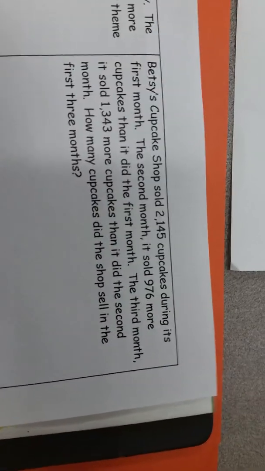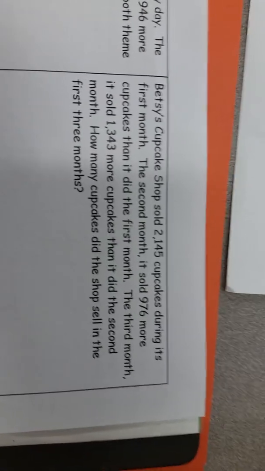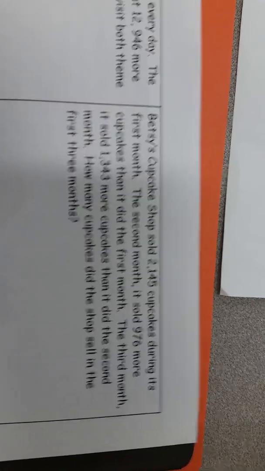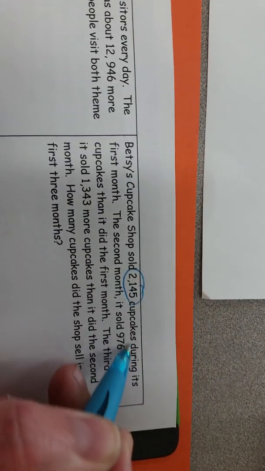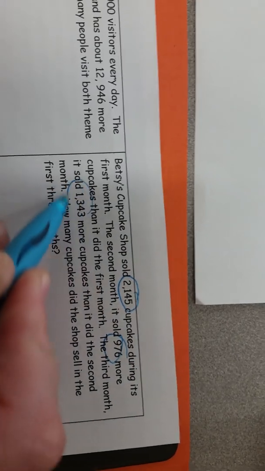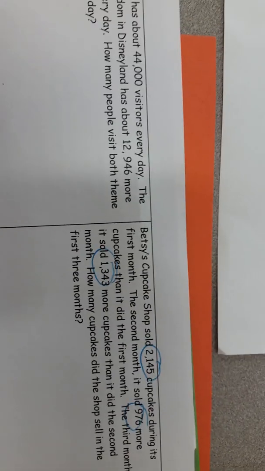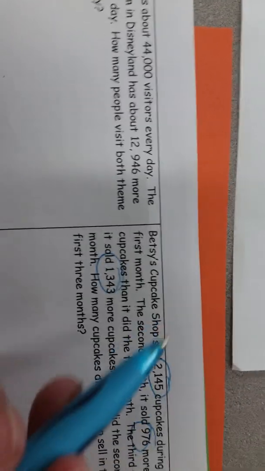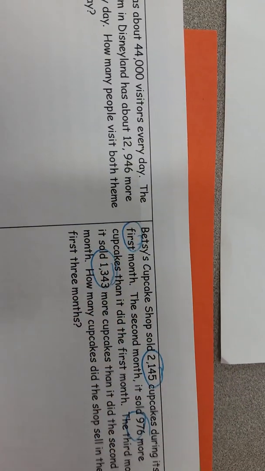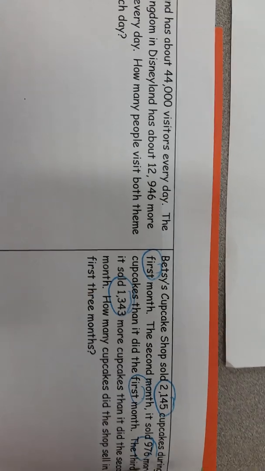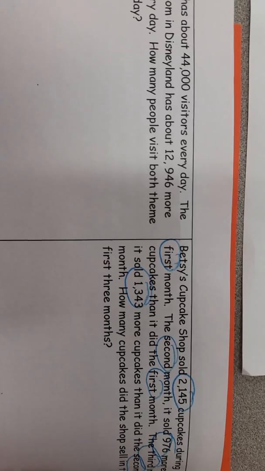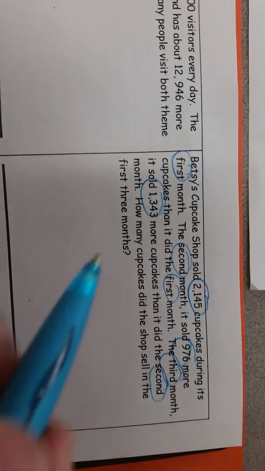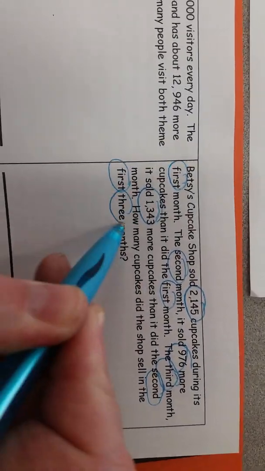Let me show you what the third grade teachers have taught them how to do and how we've built upon that. The third grade teachers have taught them to start by circling all the numbers, and then they look for number words. So we have words like first, third, second, here's second again, then we have first, and then we have three.